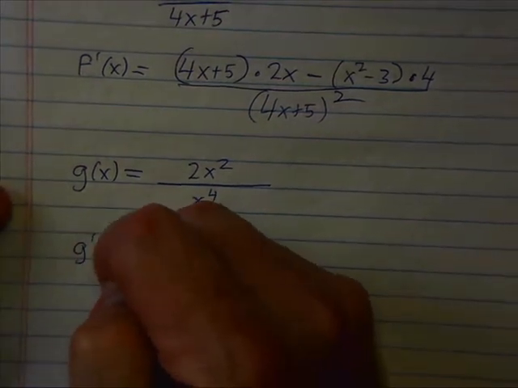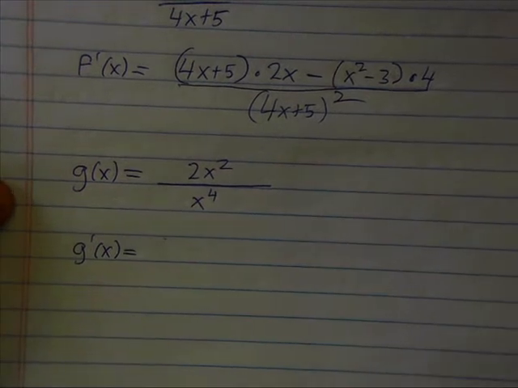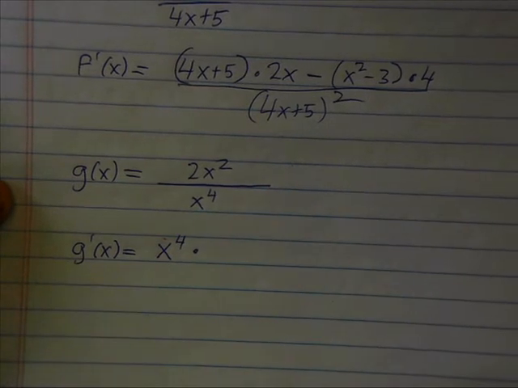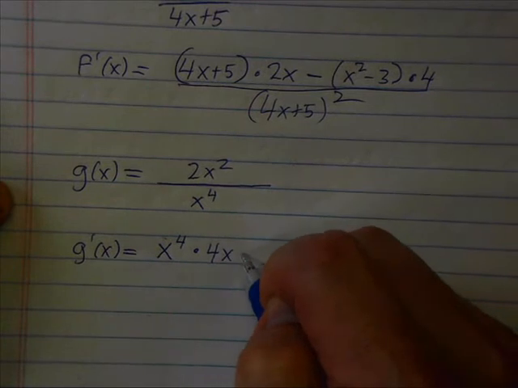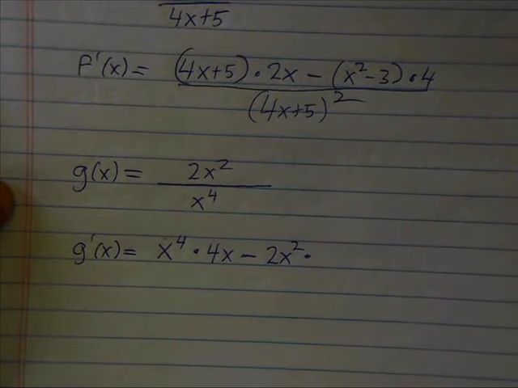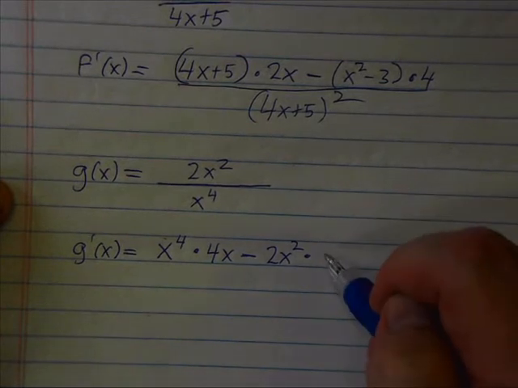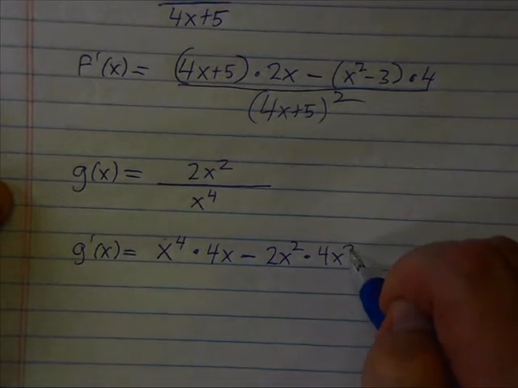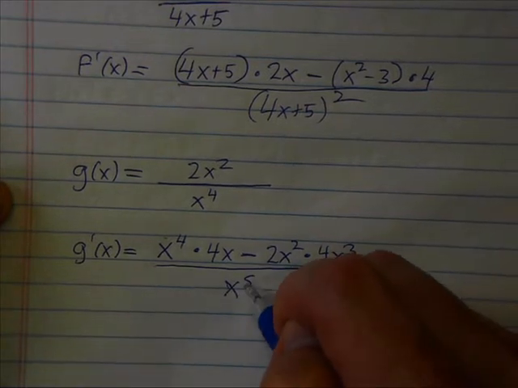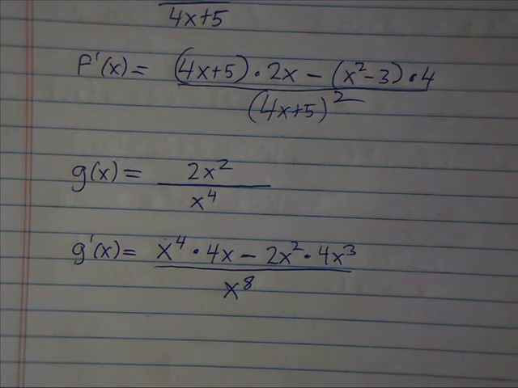g prime of x is the bottom, x to the fourth, times the derivative of the top. The derivative of the top is 4x, minus the top, that's 2x squared, times the derivative of the bottom, 4x cubed, all divided by x to the fourth squared, which is a fancy way of saying x to the eighth. You multiply those powers, x to the eighth. Perfectly correct answer.